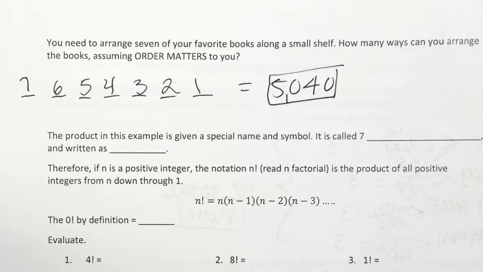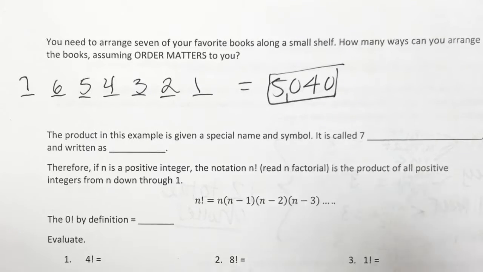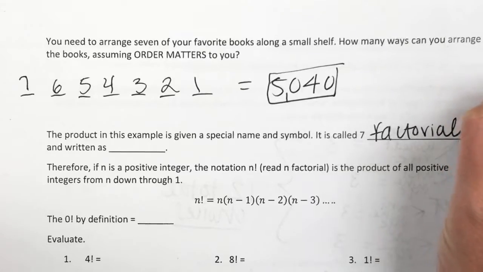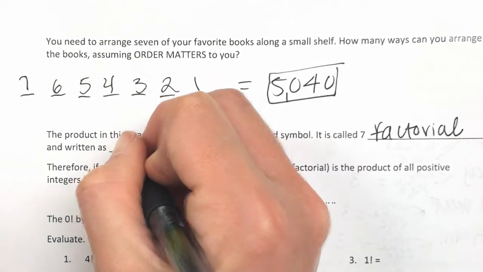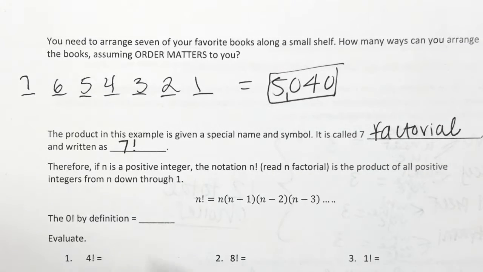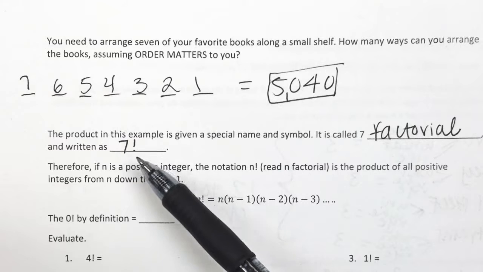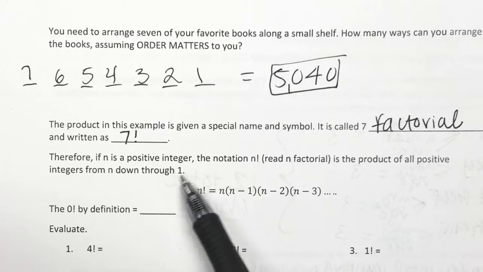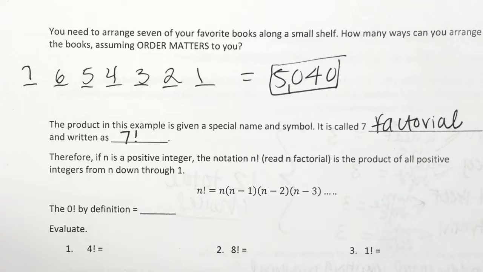Okay, the product in this example is given a special name and a symbol, and it's called 7 factorial, and it would be written as 7 with an exclamation mark. So this right here would be 7 factorial, and to simplify it, you would see 7 exclamation mark. So therefore, if n is a positive integer, and let's just review, what is an integer?